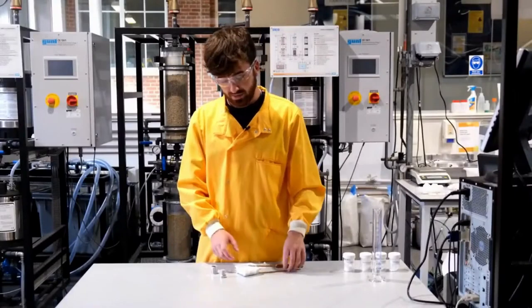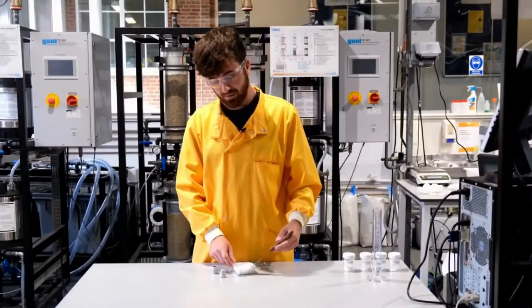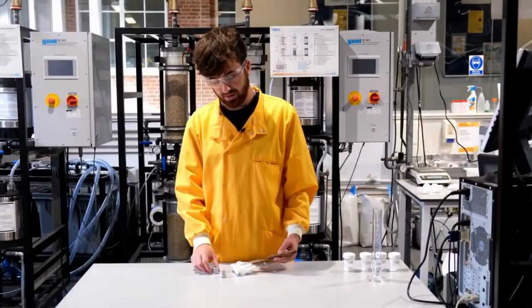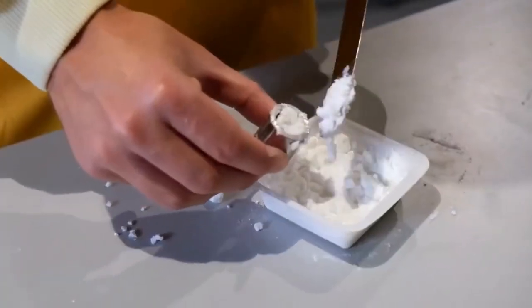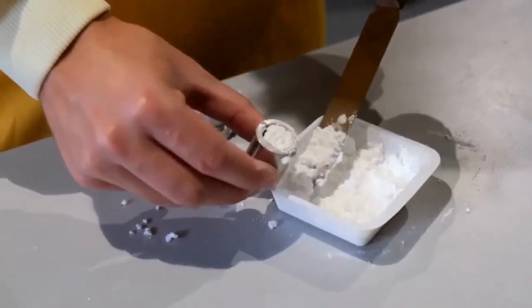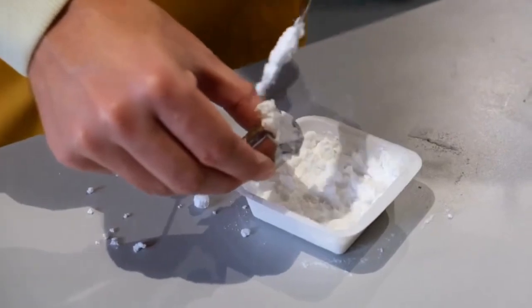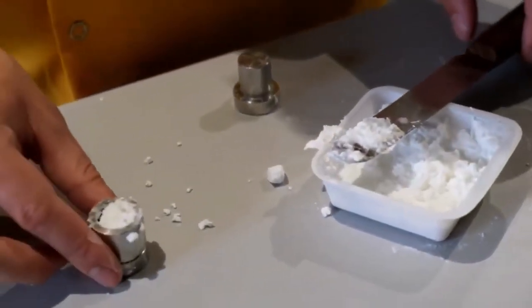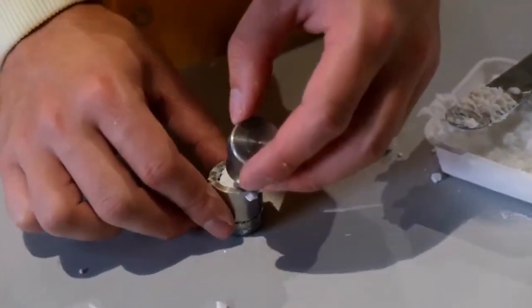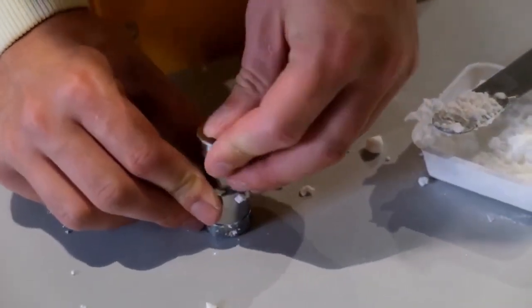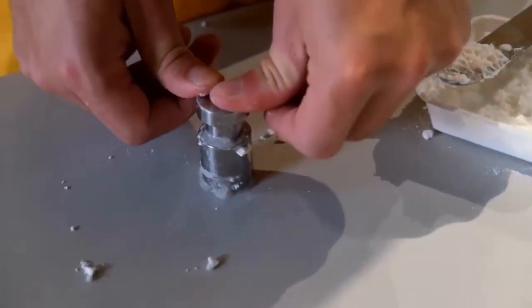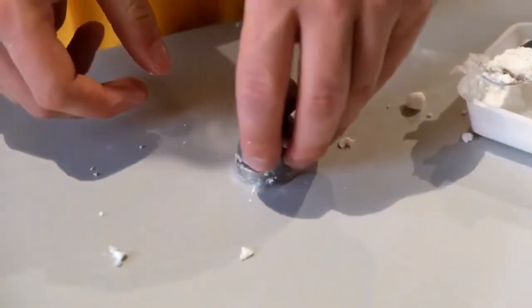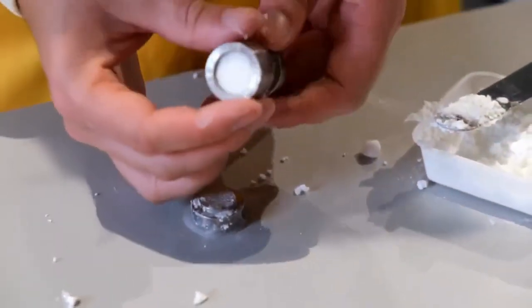To create our tablet, we simply need to fill our tablet press roughly 1/3 full of our mixture. Then, at the top bit, we apply a small amount of pressure, and then we can pop our tablet out.